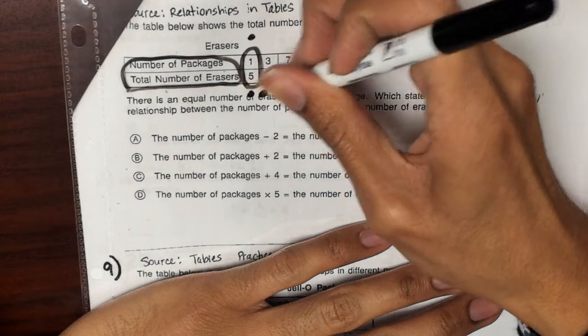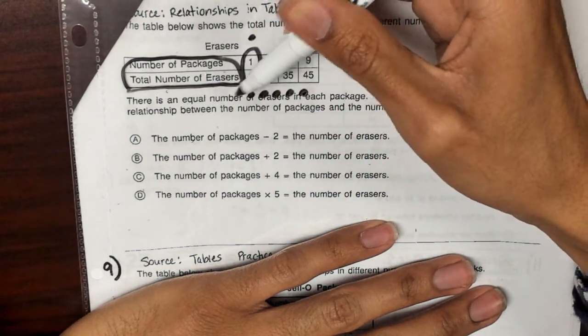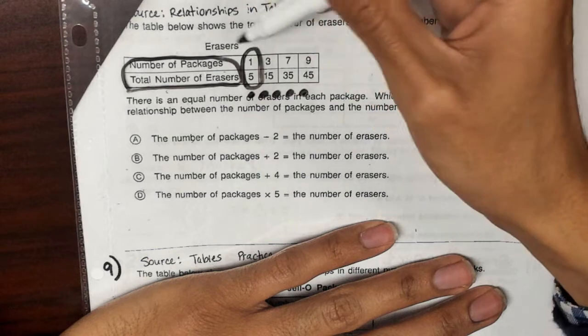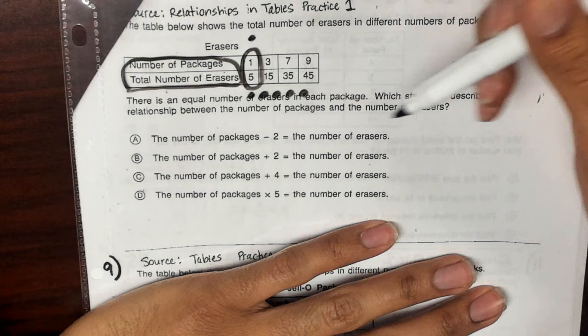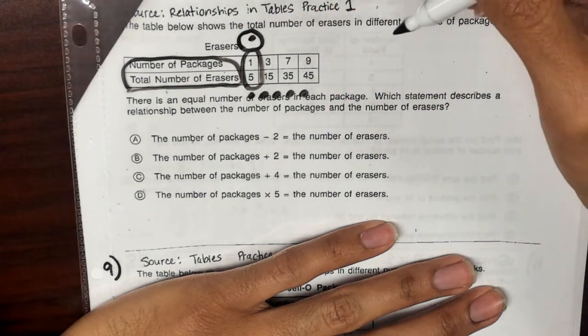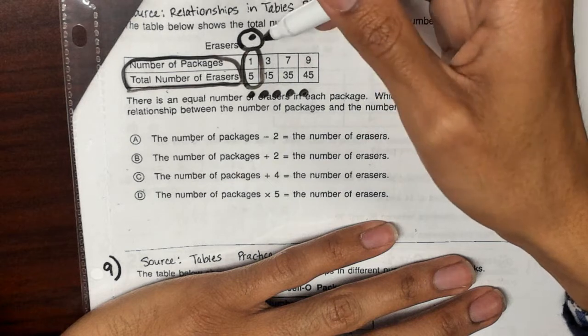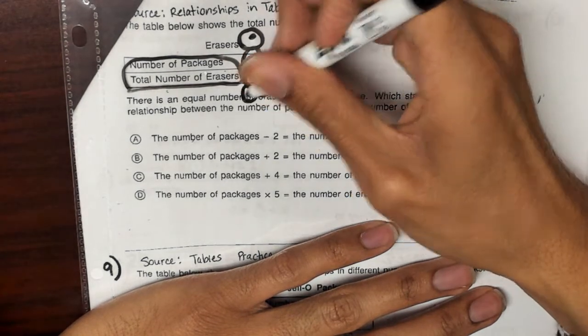1, 1, 2, 3, 4, 5. I know that there are more erasers than there are packages. So I need to figure out how many times more erasers there are than packages. If I look to see how many packages I have, I only have 1. So here I have a group of 1. That means that on the other side, I need to circle groups of 1.